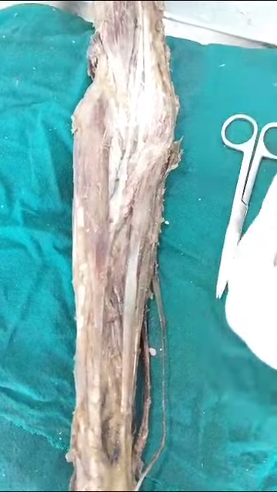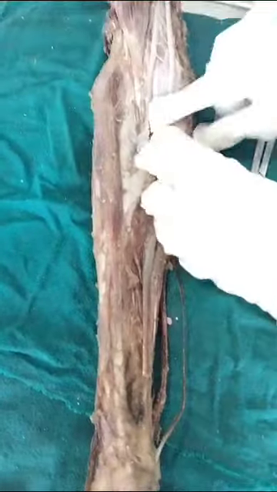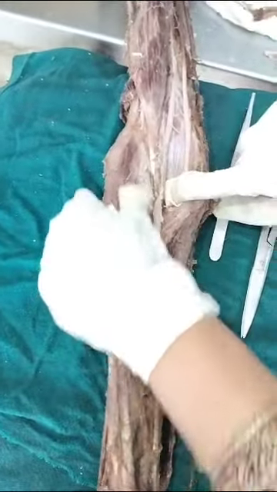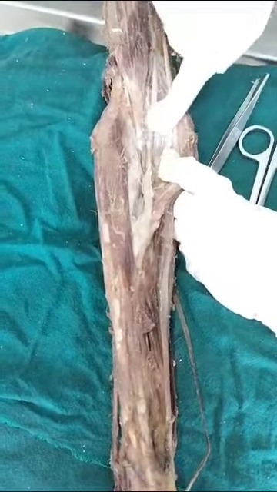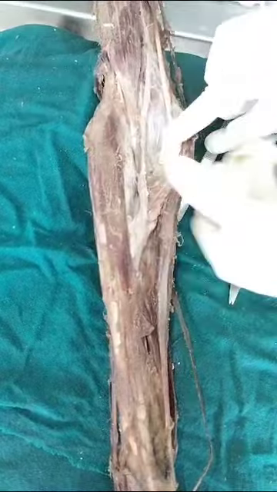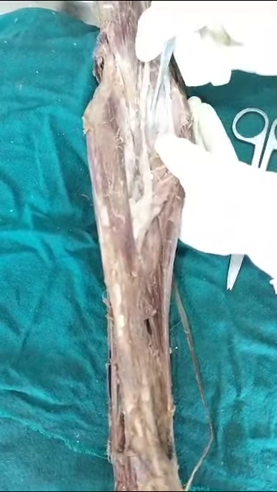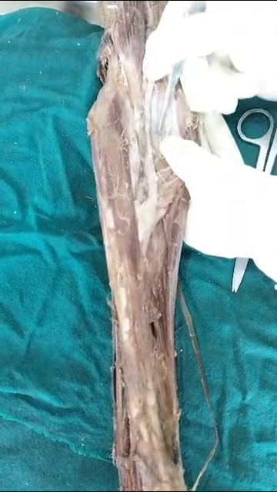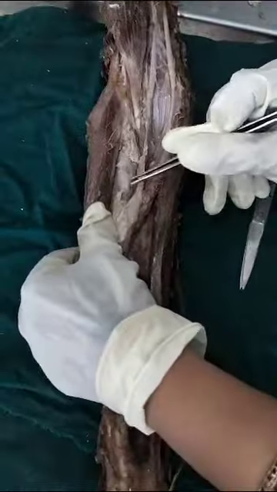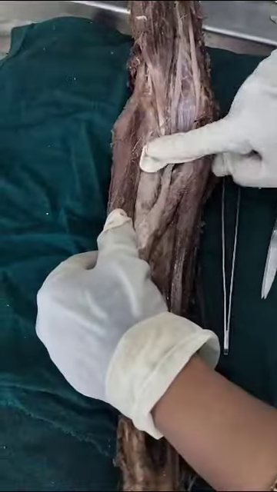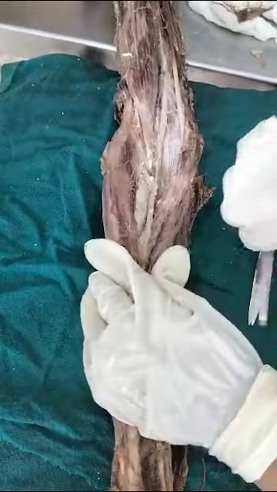The floor of this cubital fossa is formed by two muscles. We have to retract the boundaries before viewing the floor of this fossa. Above and medially, this one is the floor. It is formed by the brachialis muscle. You can see the brachialis muscle over here, and below and laterally you can see another muscle over here. This muscle is the supinator muscle. So this one is our cubital fossa.